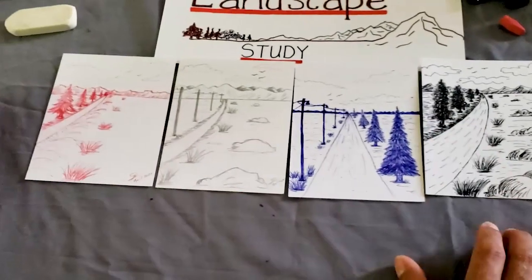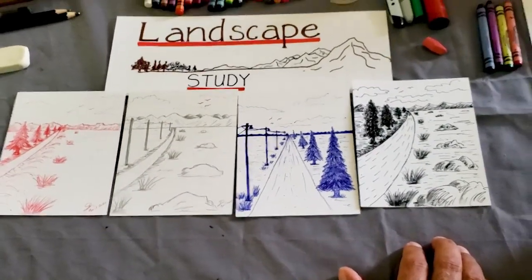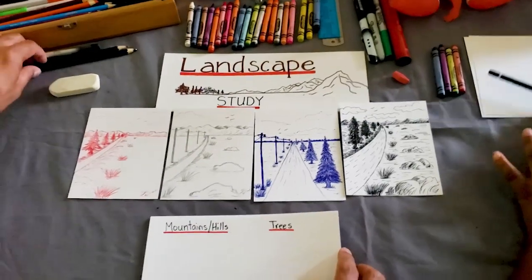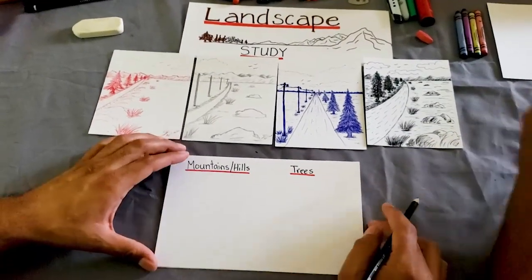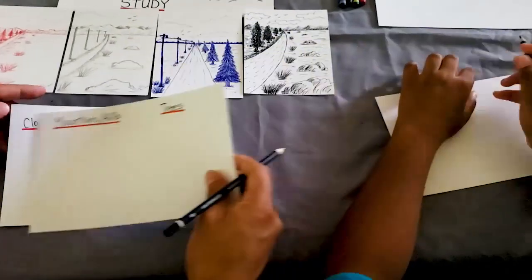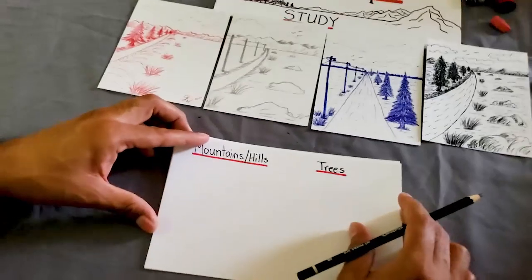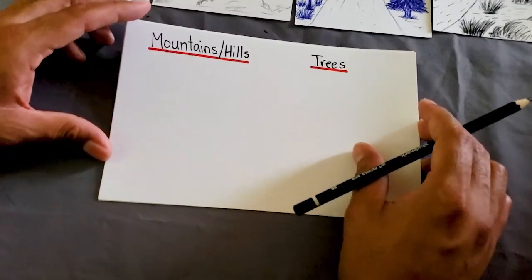But before we get started with this, we want to practice how to draw mountains or hills, trees, clouds, and grass, because these are the main different components or objects that we'll find in our landscape study.